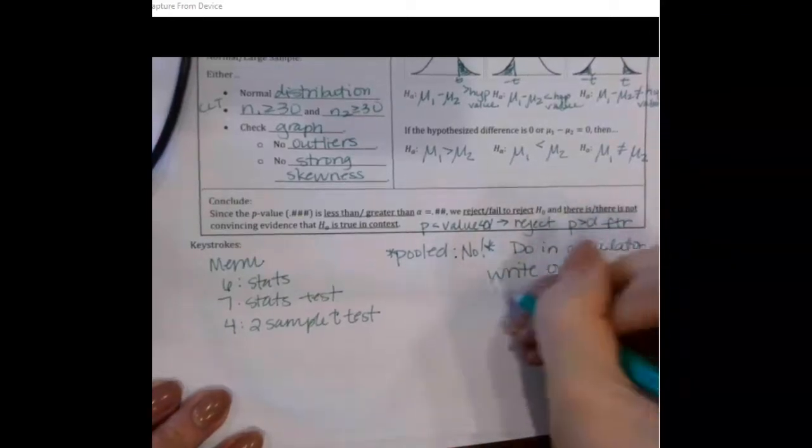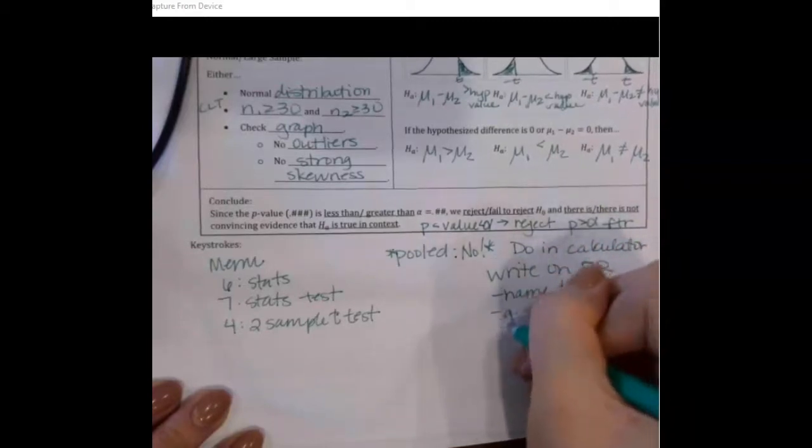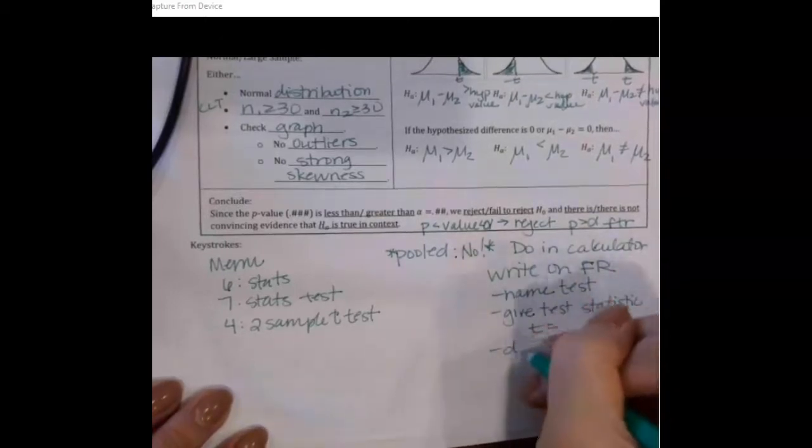So if you do it on the calculator, you still need to write on your free response the name of the test, give your test statistic. So tell me what your t is equal to. You still need to label your degrees of freedom, and it's the smaller n sub 1 or n sub 2 minus 1.